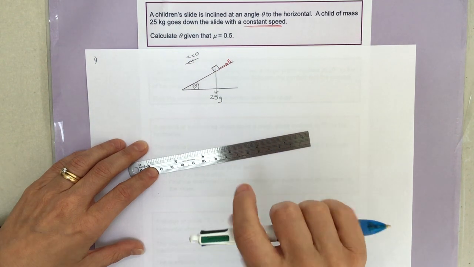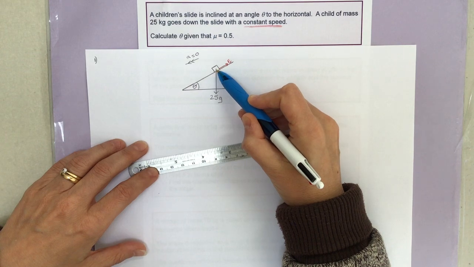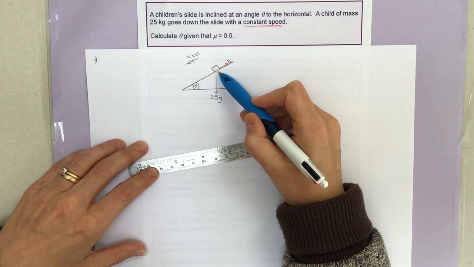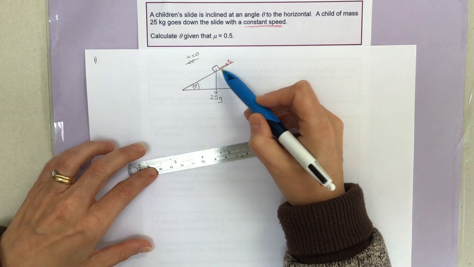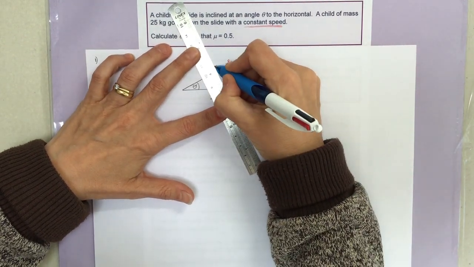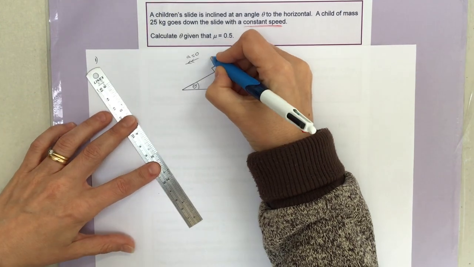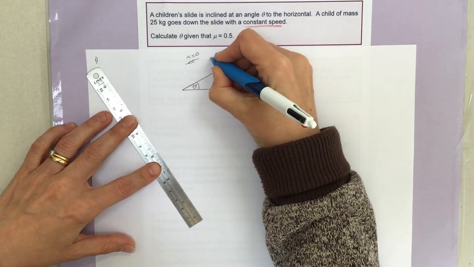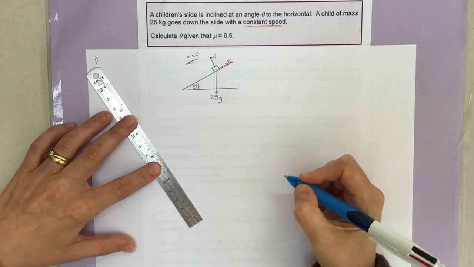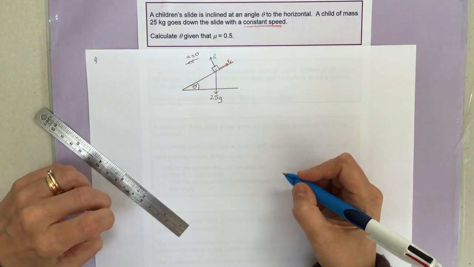The only other one we need actually is our normal reaction at the child because we've got these two surfaces in contact, the slope and the child. And don't forget, your normal reaction is always perpendicular to the surface there. So there's my normal reaction R. Okay, so there's my forces on here. And now let's have a think about answering this question.